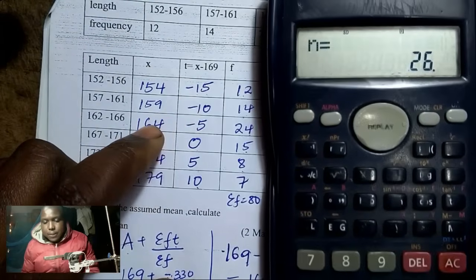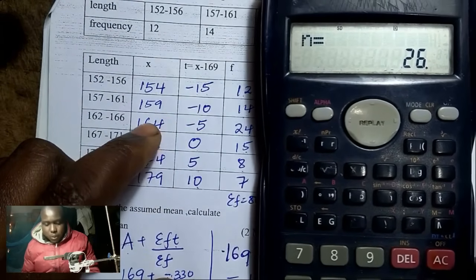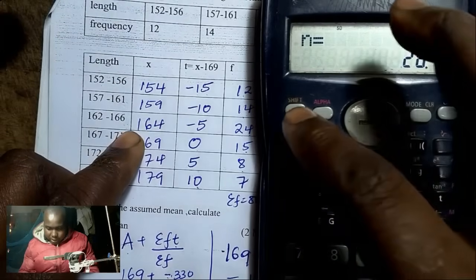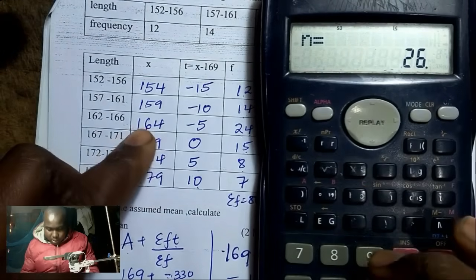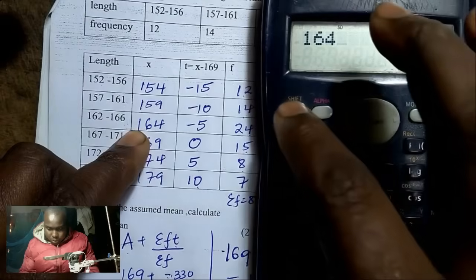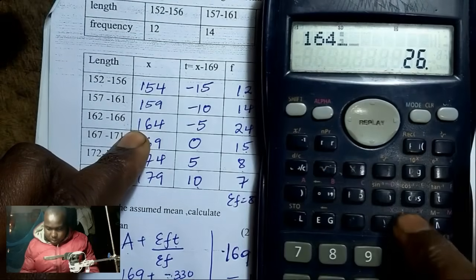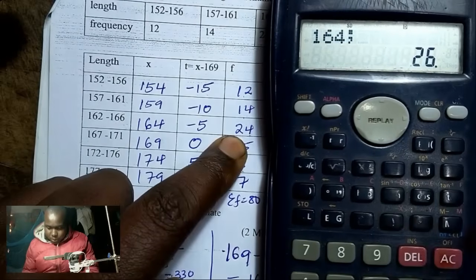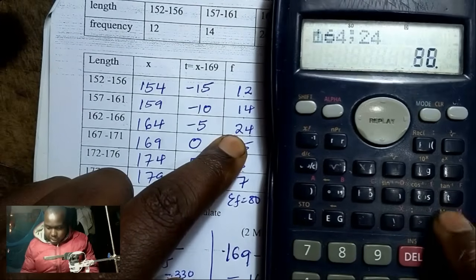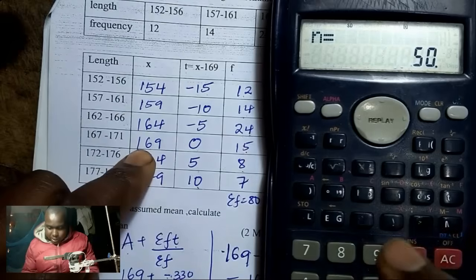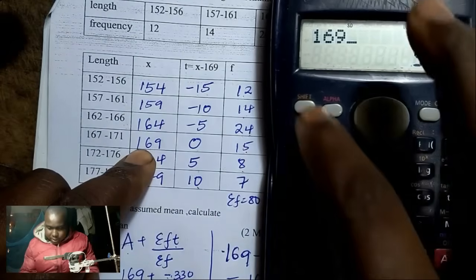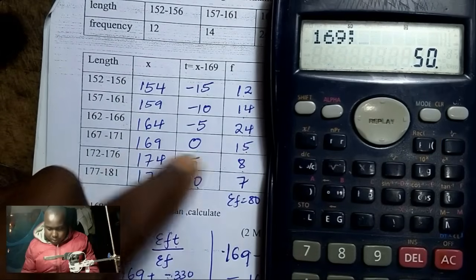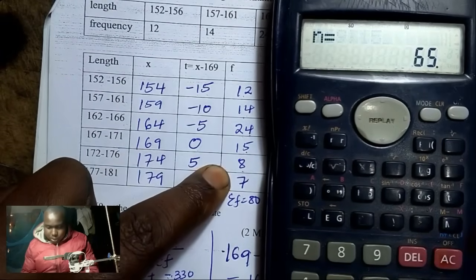Next you write 164. Shift, comma, you put the frequency 24. The frequency is 24. You add it to the memory. Next is 169. Shift, comma, the frequency is 15. You add it to the memory.